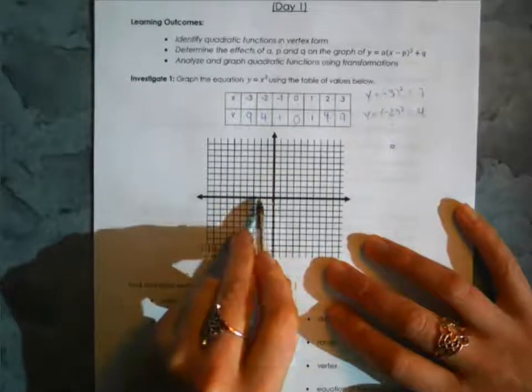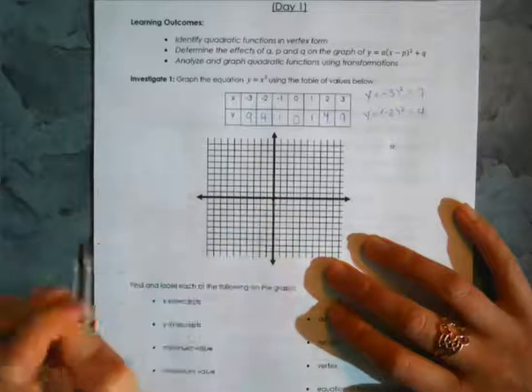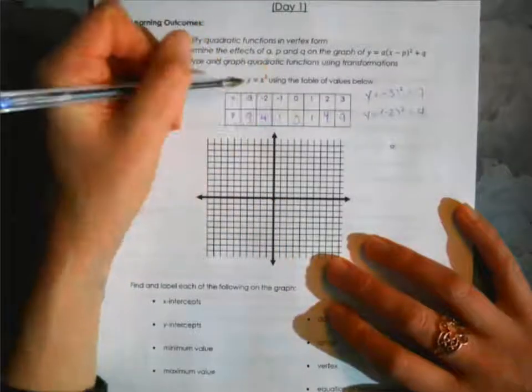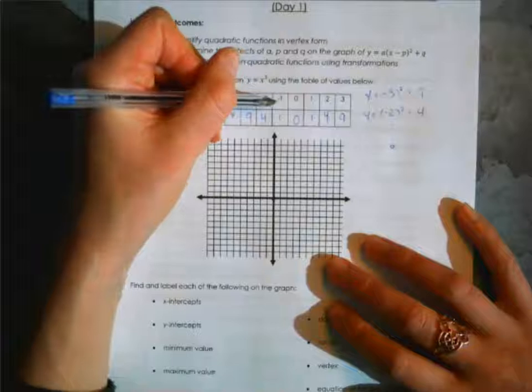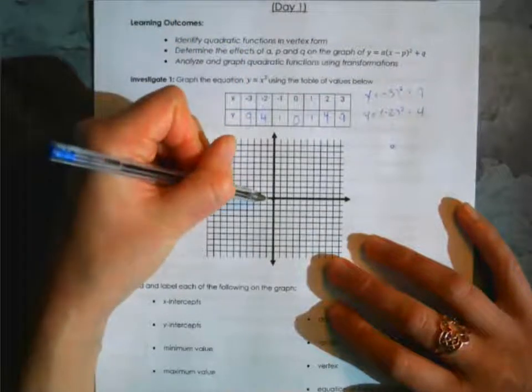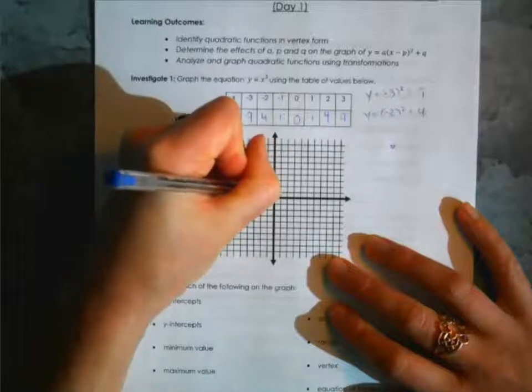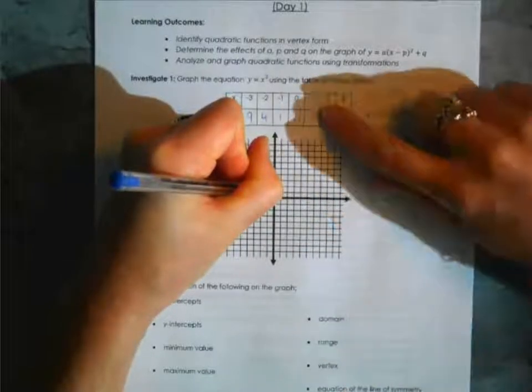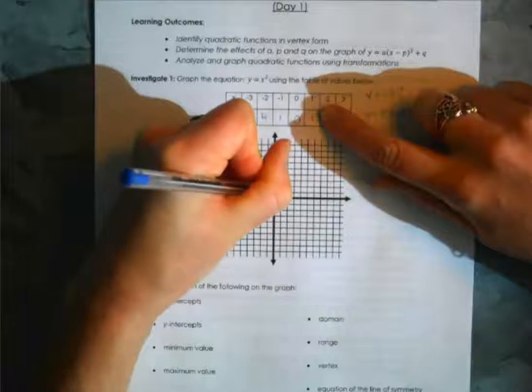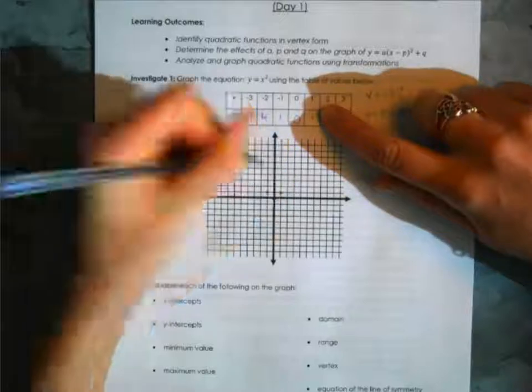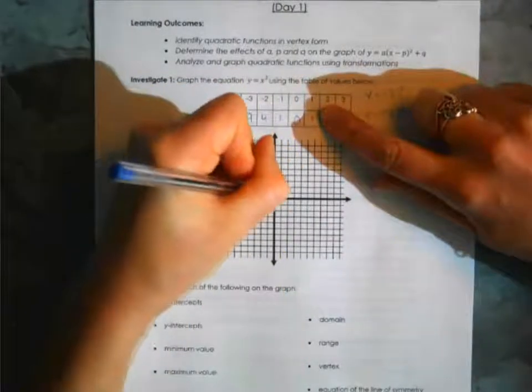Where the x and the y axes cross, we call that the origin. Okay, so we have 0, 0. Then if x is negative 1, y is equal to positive 1. So we have a point right here. And then if x is equal to positive 1, y is equal to positive 1 as well. So we have kind of a mirror image spot there.